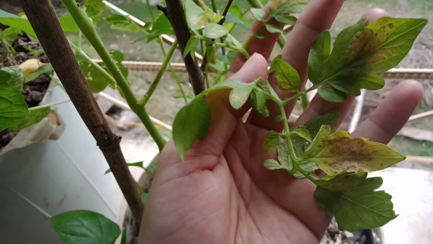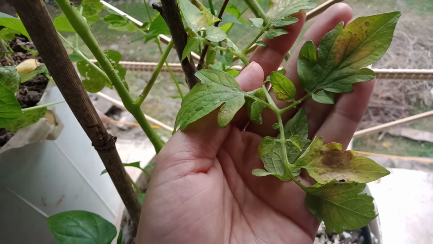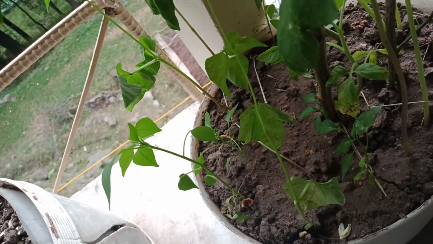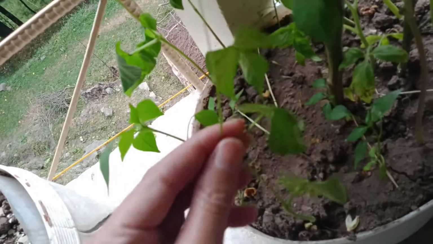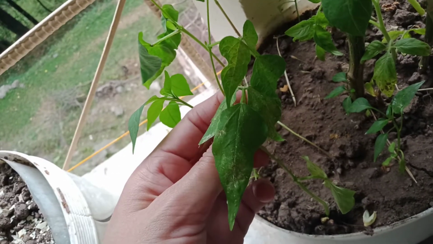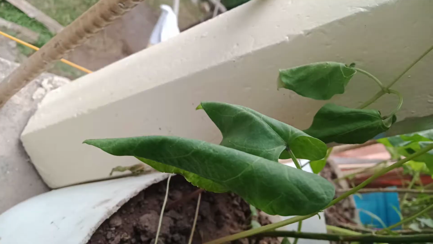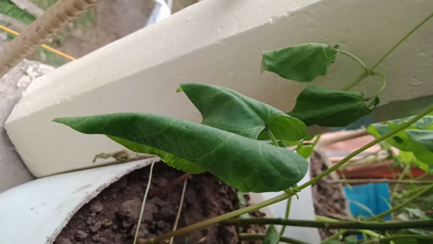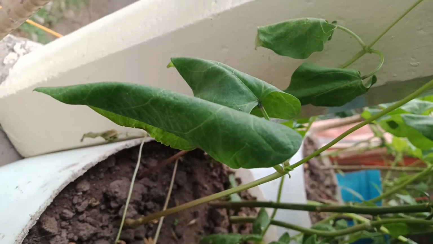Deficiency of this magnesium causes yellowing of leaves and wilting of leaves. As you can watch, these leaves are slightly wilted. Check the wilting of leaves due to deficiency of magnesium.